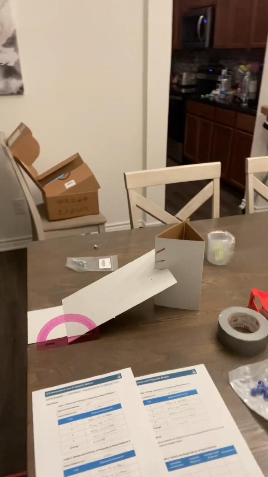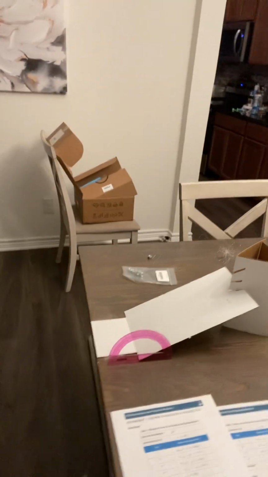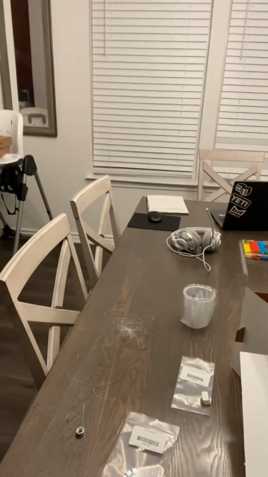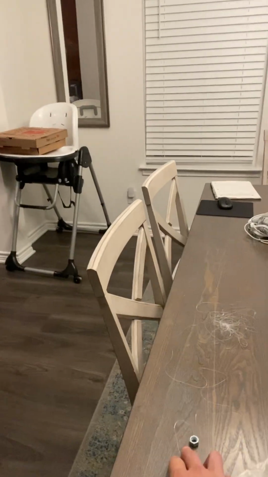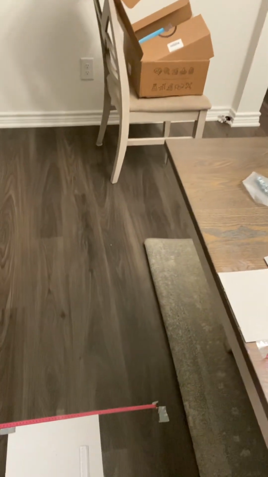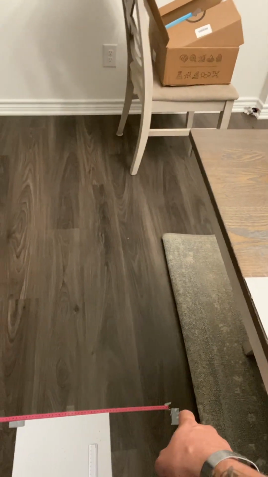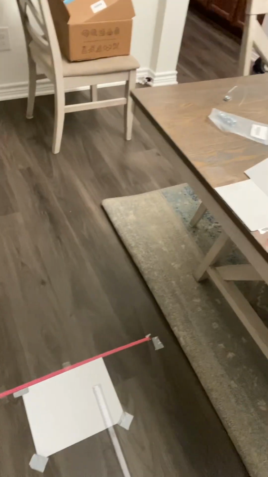Also, you see I have a protractor that measures the angle of the ramp. And then finally, we got some fishing line and put a little weight at the end. We put it at the end of the table so we know where our start point is, which we have marked by a fishing line and a tape measure down there.